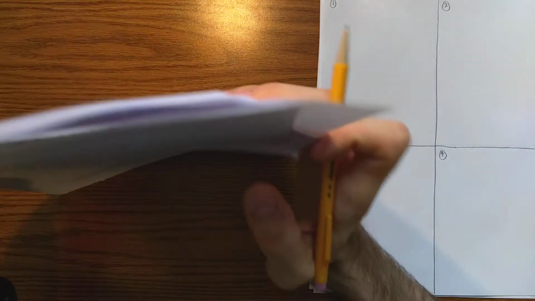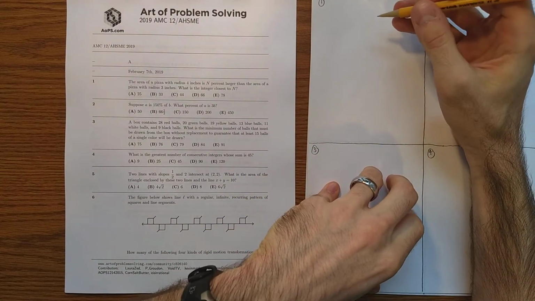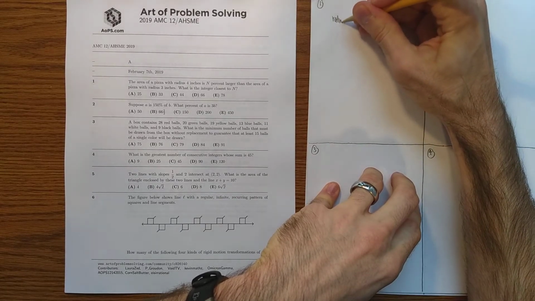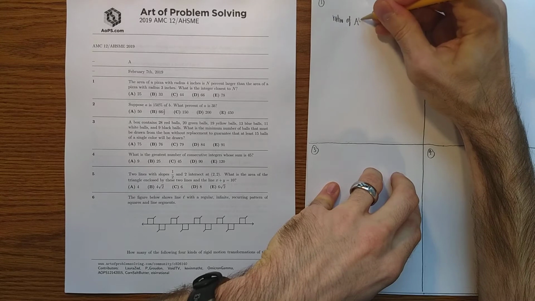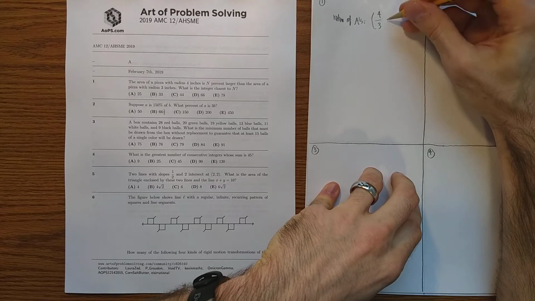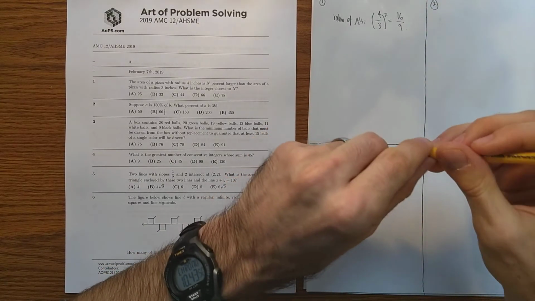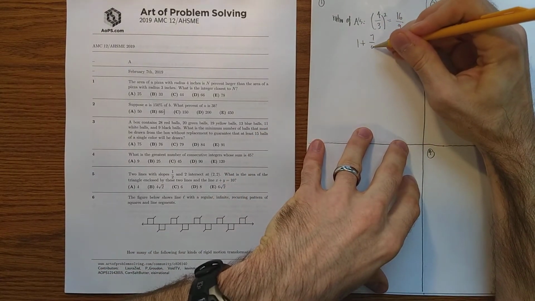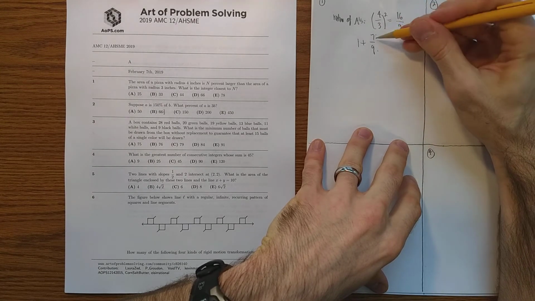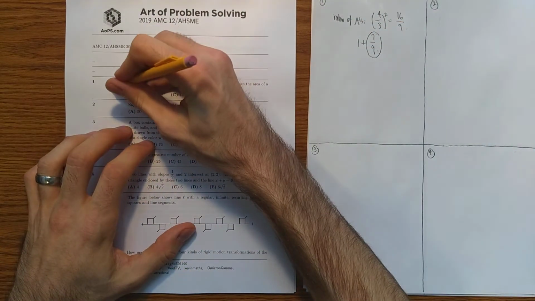All right, number 1. The area of a pizza with radius 4 inches is n% larger than the area of a pizza with radius 3 inches. Okay, so the ratio of areas should be the square of the ratio of the radii. So this is 16 over 9, which is 1 plus 7/9. Okay, so I want this 7/9 as a percent, which is 77.7, so E.